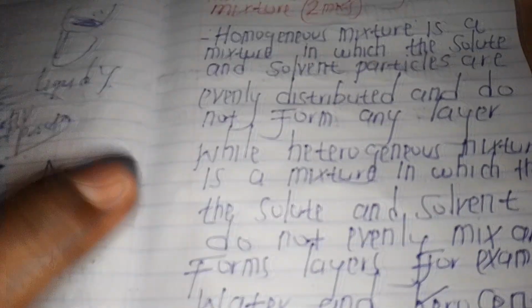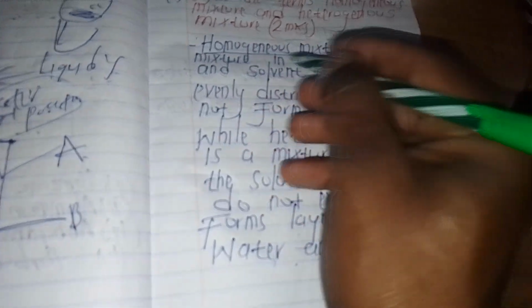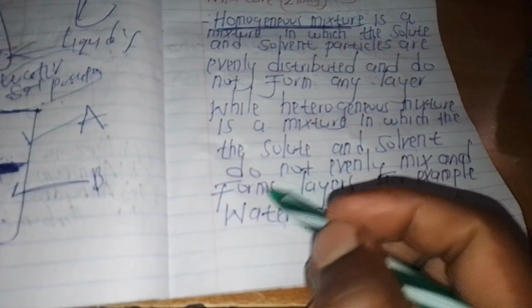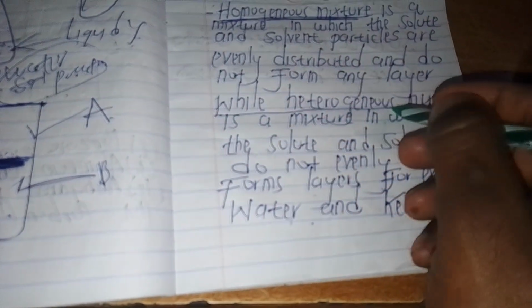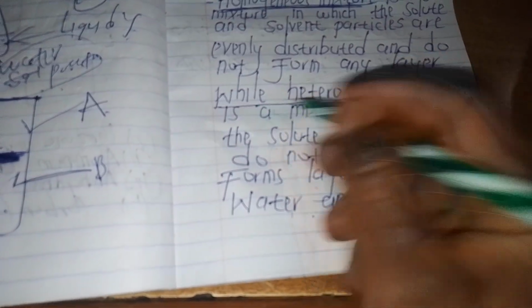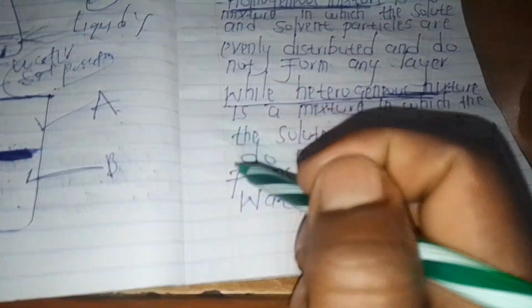For example, we have talked of water and kerosene. So what is important here is for you to understand these two terms, the homogeneous mixture, and also the heterogeneous mixtures. Are we together there? Yes. So here we are going to have a layer.